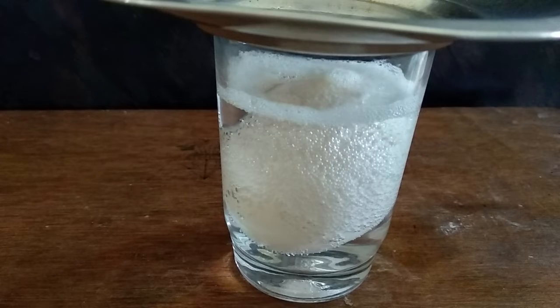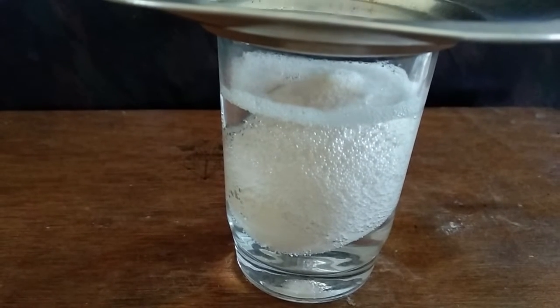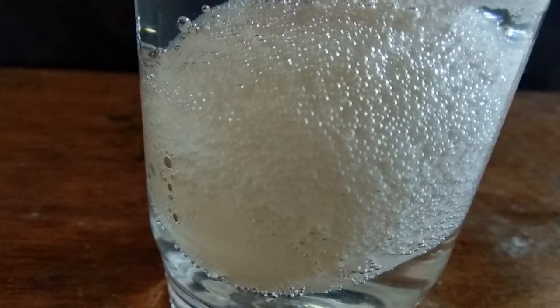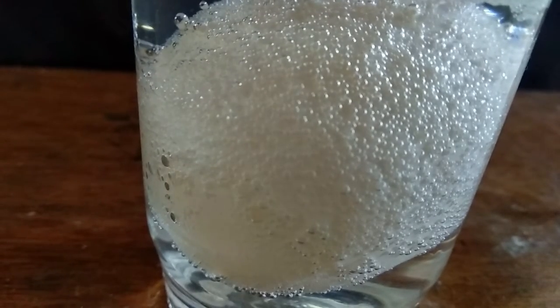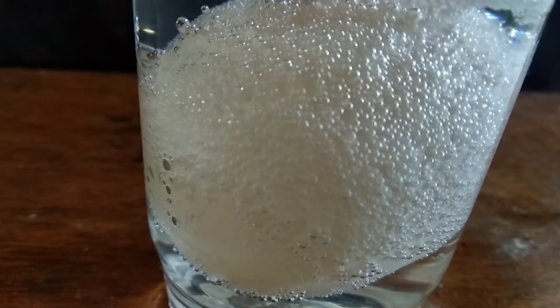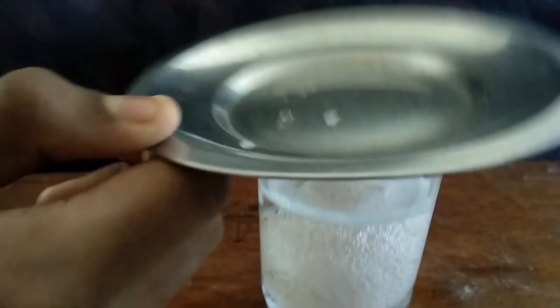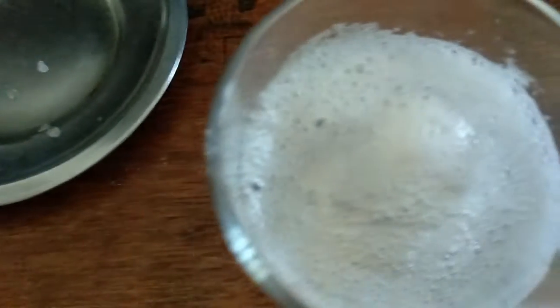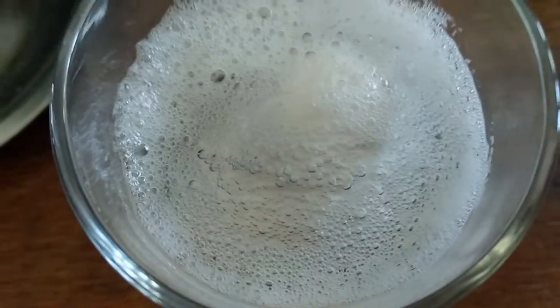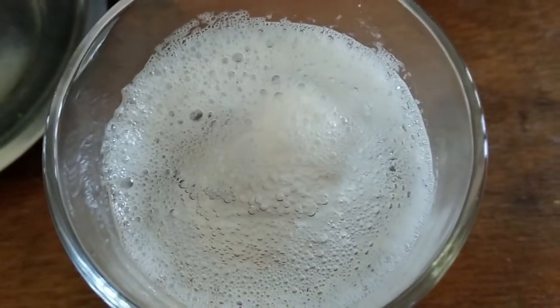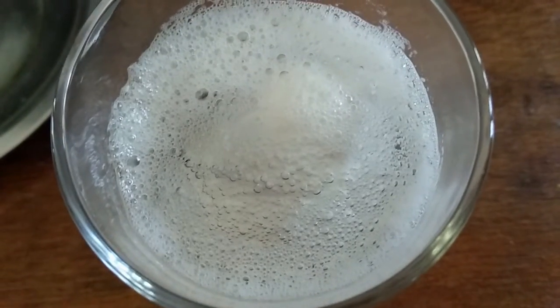Guys, we are seeing the egg after 24 hours. You can see bubbles in the egg. Let's open and see. Now we are going to open. And you can see the egg. See, the bubbles are formed and it's formed like a foam.